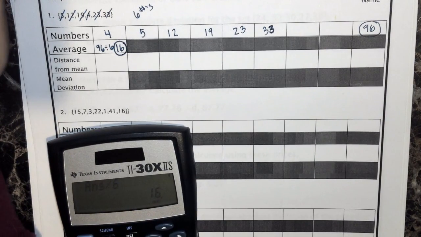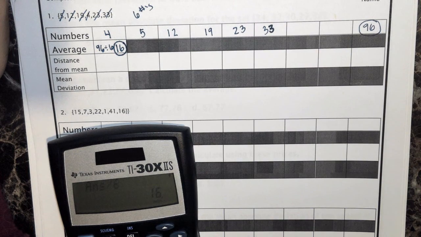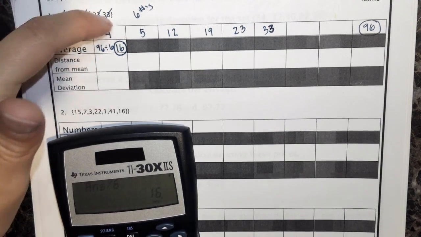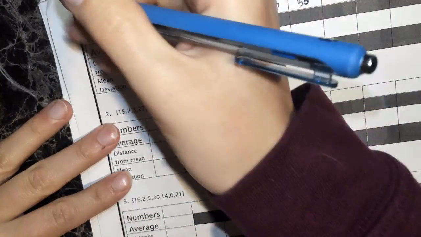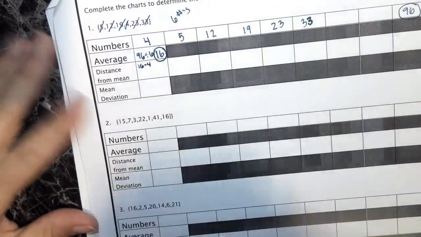Now, since I put them in order, this is why I put them in order, because when you find the average, you always take the bigger number, whether it's the number or the average, and that's what you start with, and then you subtract, because the distance is the same as the difference. So how far away from 16 is 4 is what you're doing. We know 16 is more than 4, so on my top one, I would be doing 16 minus 4. You don't have to always write them.